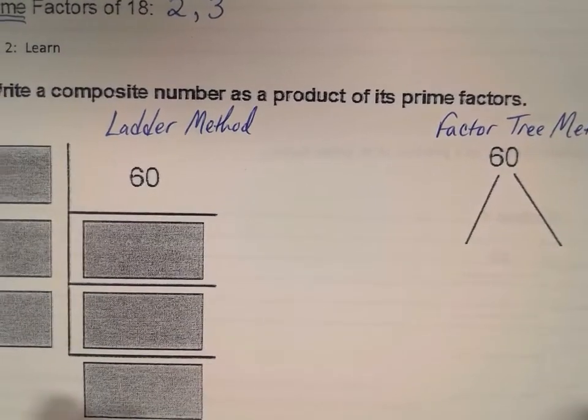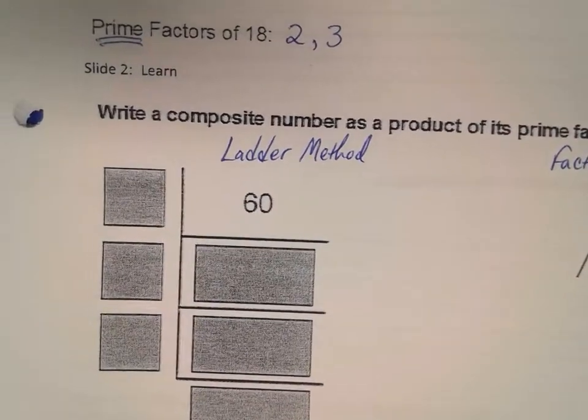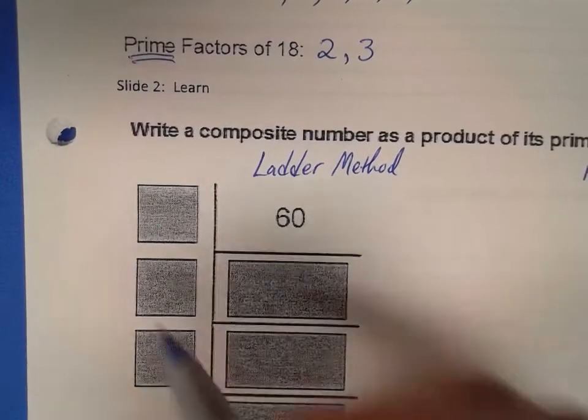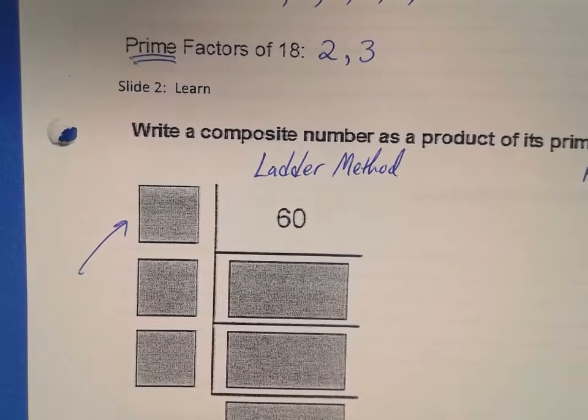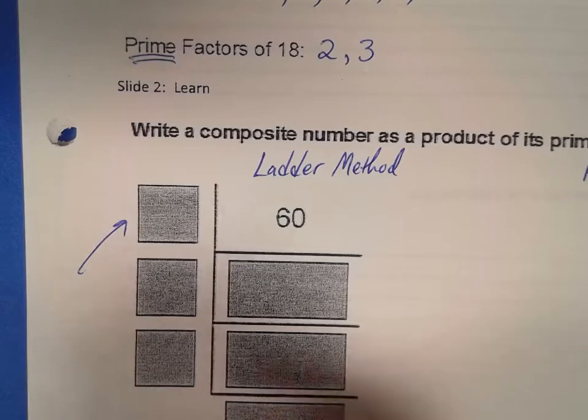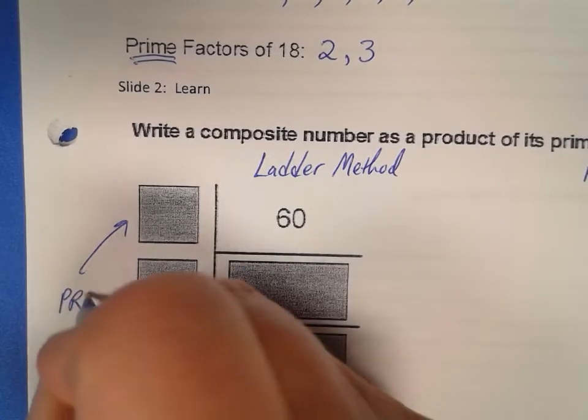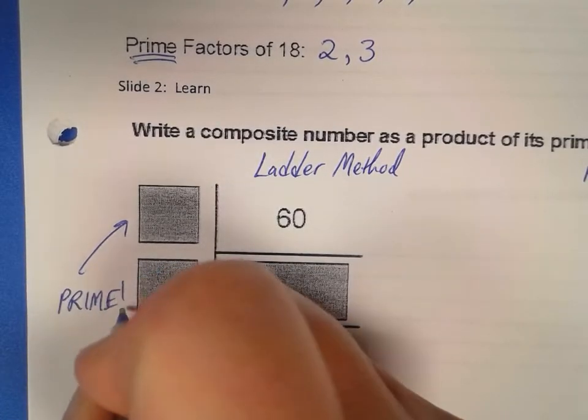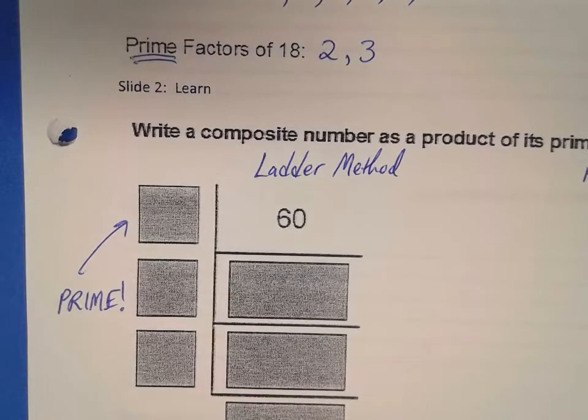So let's give this a try. Here's the real challenge with the ladder method. This is why some people won't choose it. The number you put over here or choose to go on the side has to be prime. Has to be prime. Must be prime. Okay? So we need to think of what kind of prime number will go into 60.